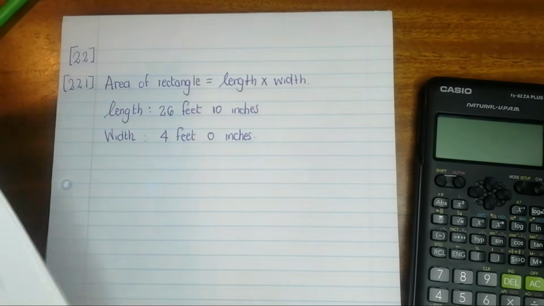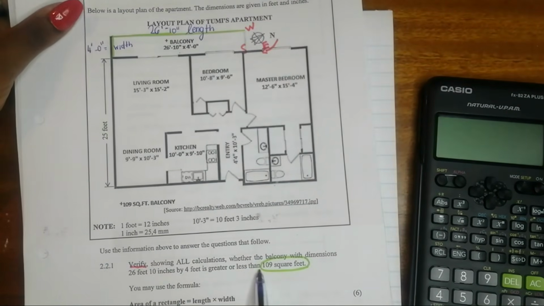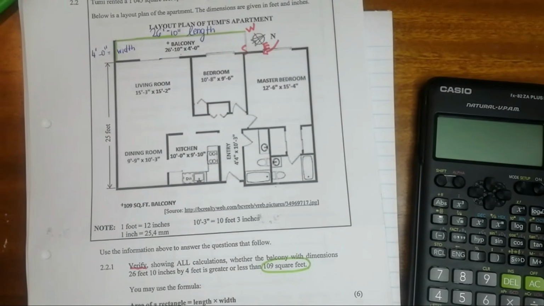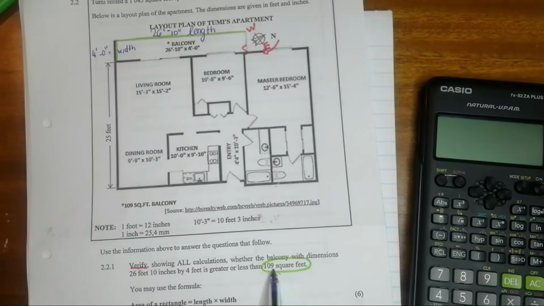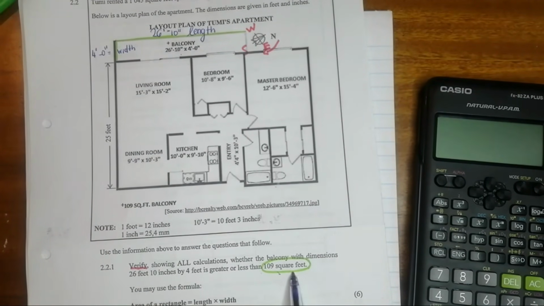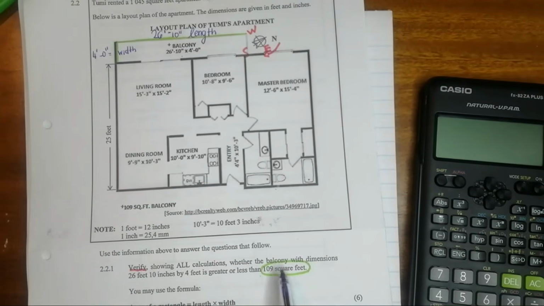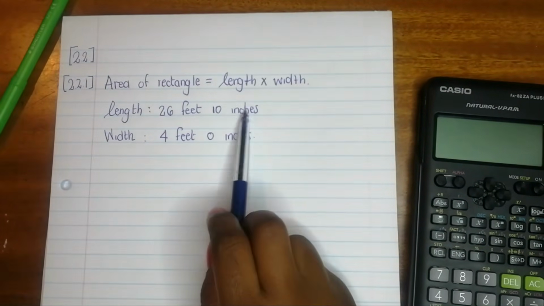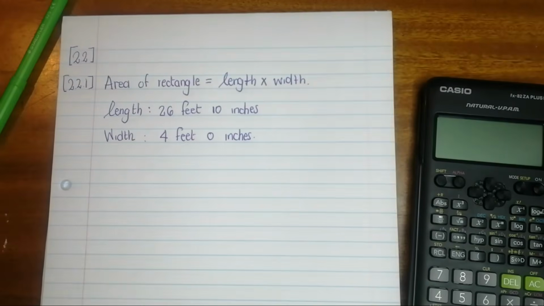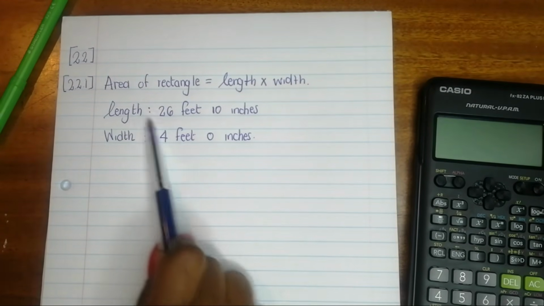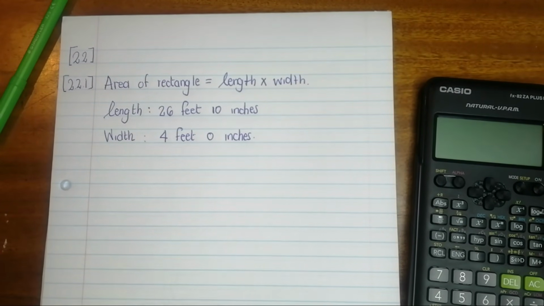But then it's not that simple, because we want to compare the answer that we're going to get to this answer. So we want to check to see if our answer is going to be greater than or less than 109 square feet, right? It doesn't say square feet inches, so that tells us that we need to convert these inches to feet, so that we've got feet all over.